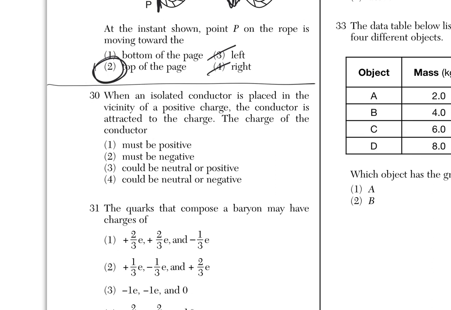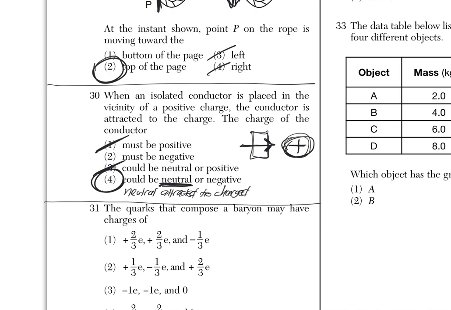Next question, 30. A conductor is placed in the vicinity of a positive charge. The conductor is attracted to the charge. The charge of the conductor must be what? That conductor is attracted towards the positive charge. So if it's attracted, I know that that conductor cannot be positive. It would be repelled. So must be positive? Heck no. Could be positive? Definitely not. Must be negative? Maybe, but it could also be neutral. And so remember that neutral is attracted to charged. And the reason why that's true is because of induction.